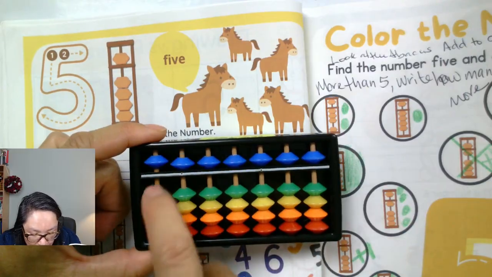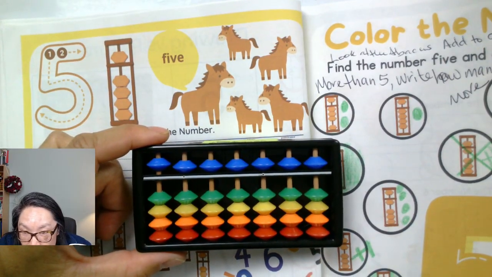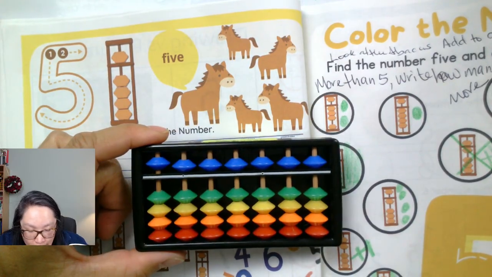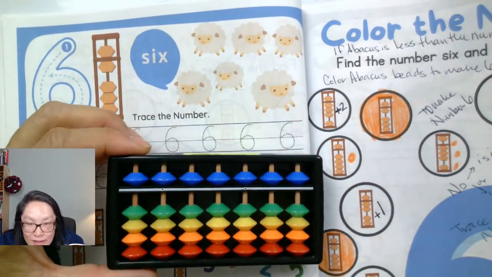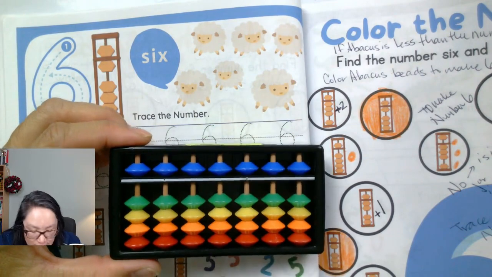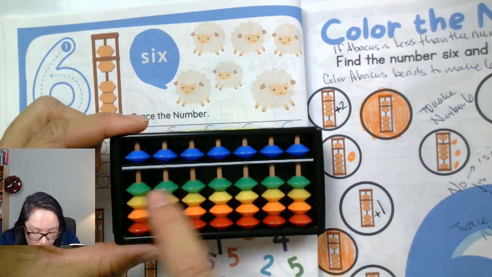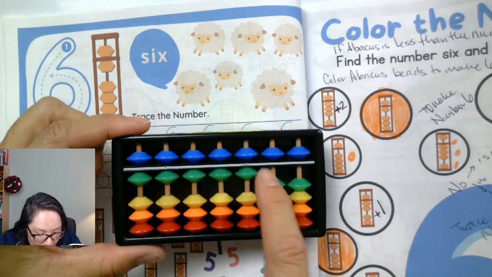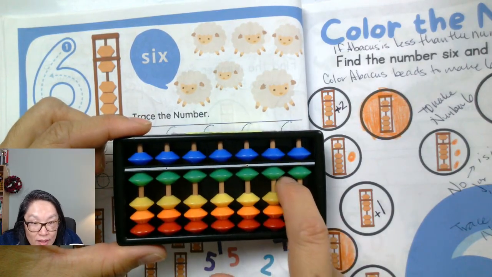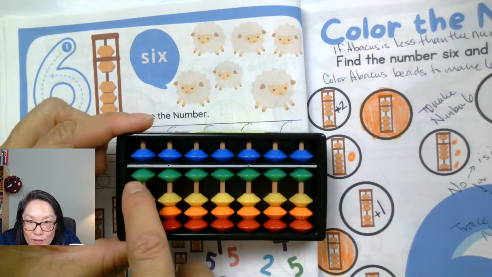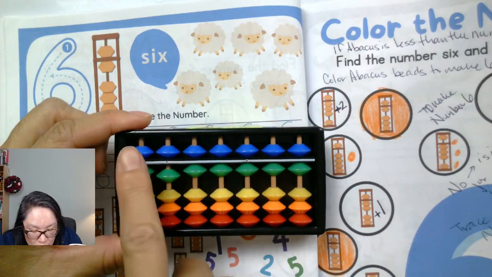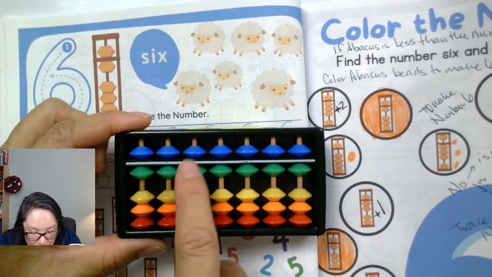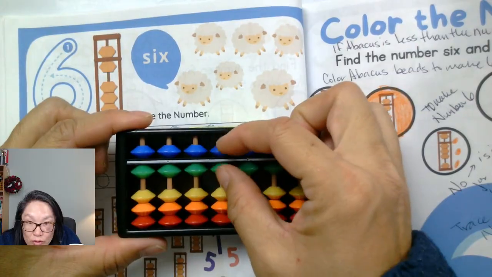So that after 5, we know what 6 is. How is this equal to 6? All of these beads are 5, and then all we have to do is just add the ones. Hello, Connor, welcome back. So here, we're just going to be adding the ones. So 5 plus 1 is equal to 6. So you'll notice that's 6.